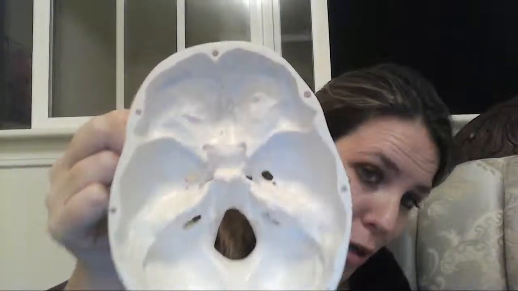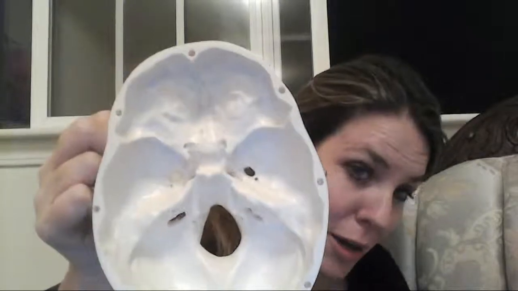So this is a superior view with the cranial cap taken off. So it's called this cranial skull. It's important as you're studying these things to learn to recognize bones and bone parts from any angle so that you'll know exactly what it will look like no matter how you turn it. Sort of an exercise in thinking in 3D. So let's get started with the inferior skull.